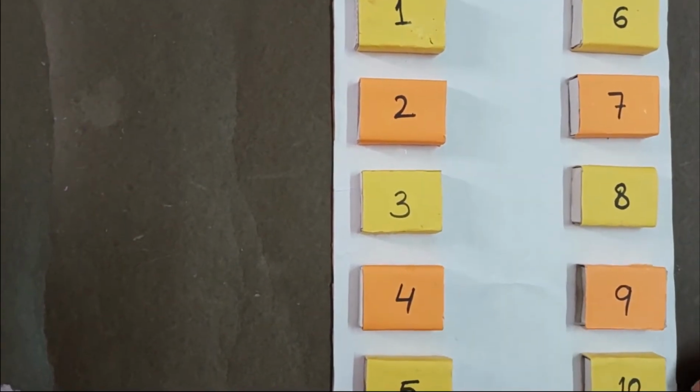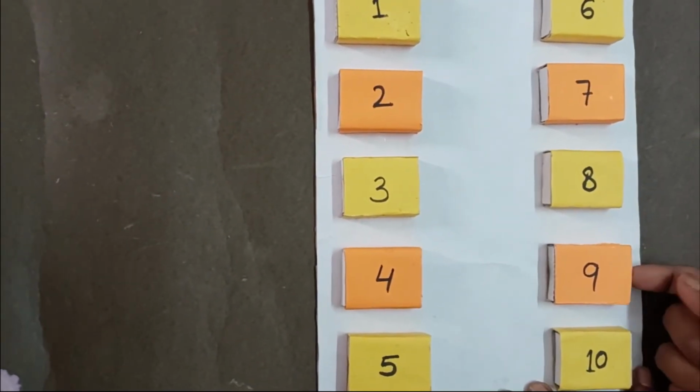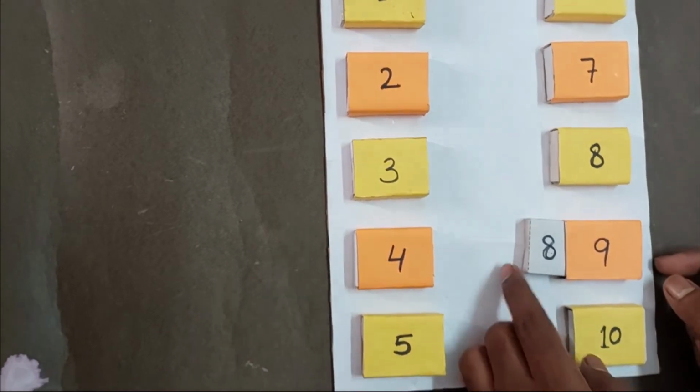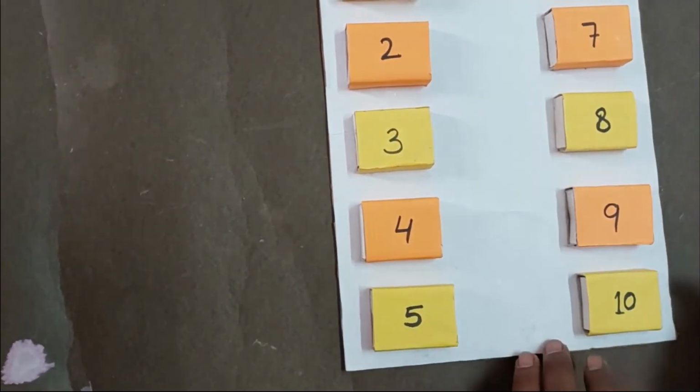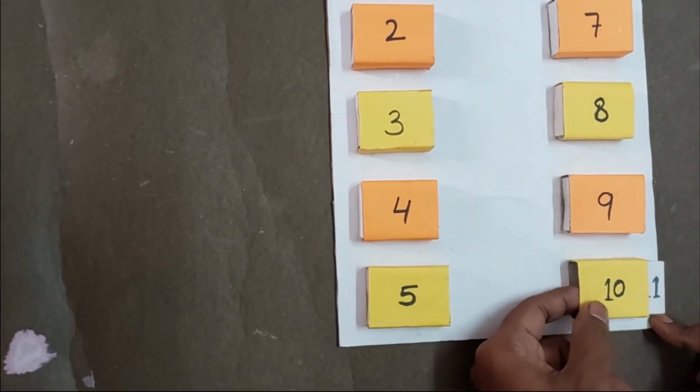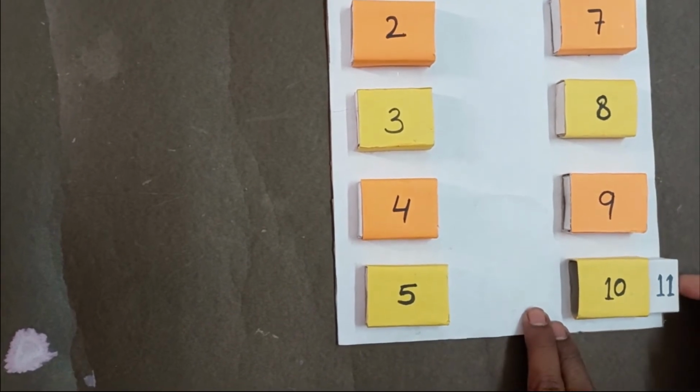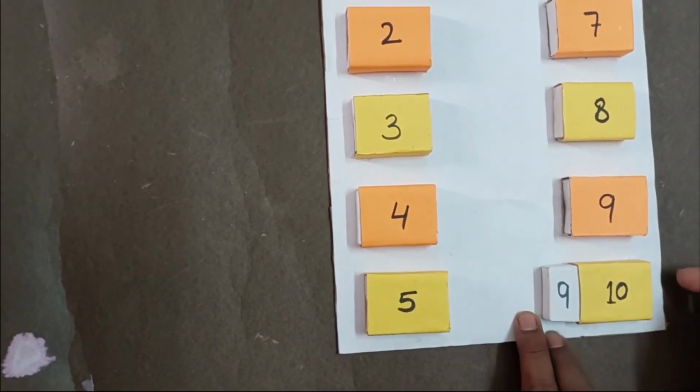Then number 9. 9 after 10. 9 before 8. Then last number 10. 10 after number 11. 10 before number 9.